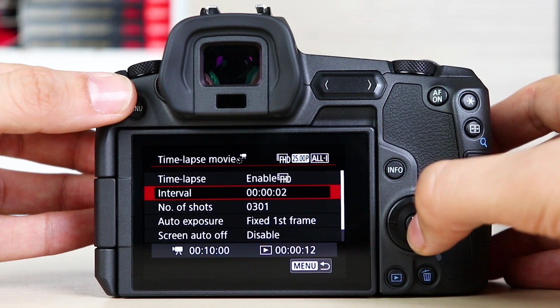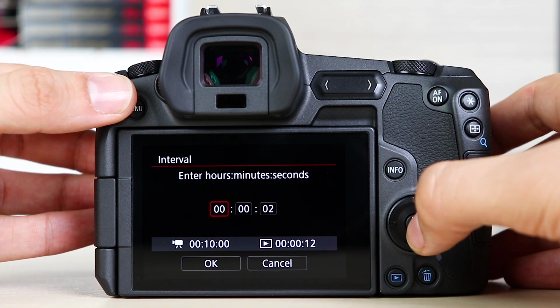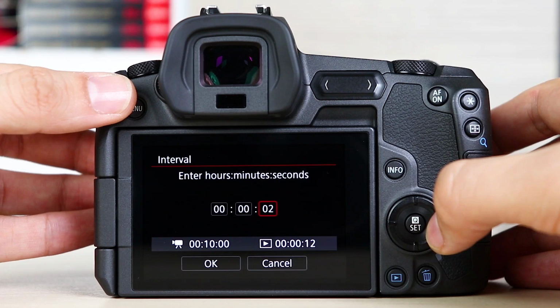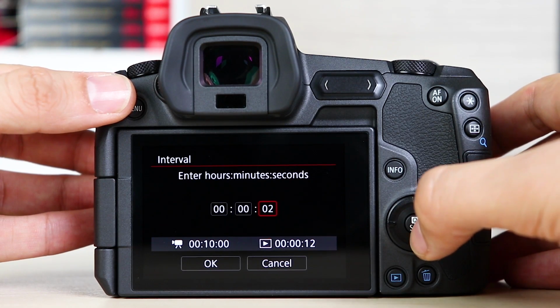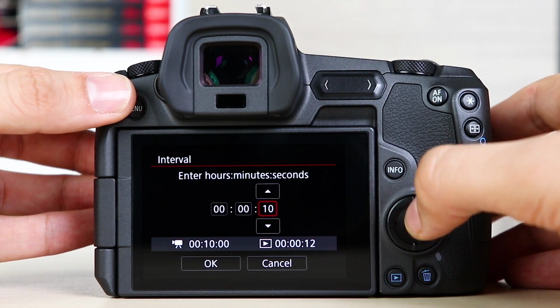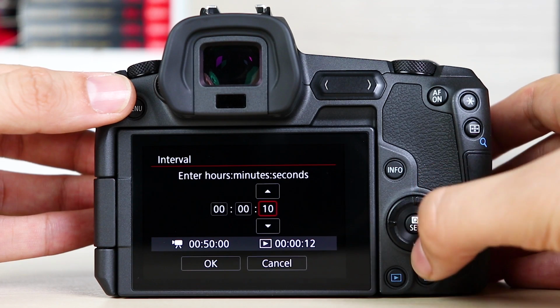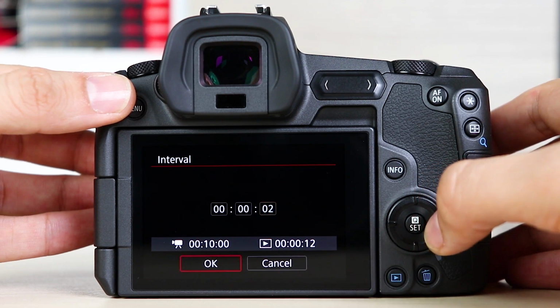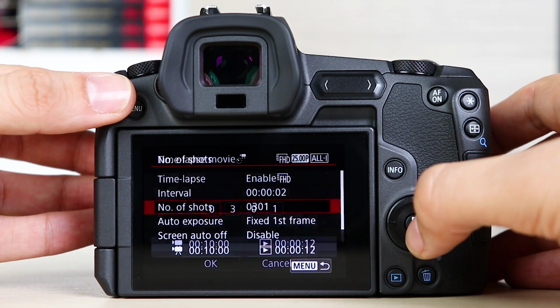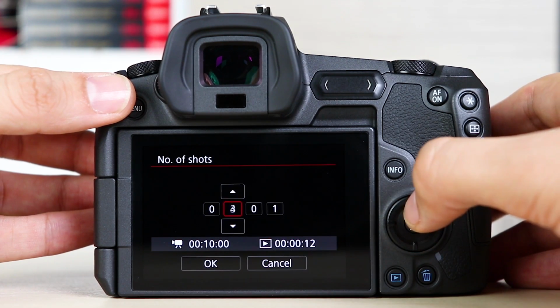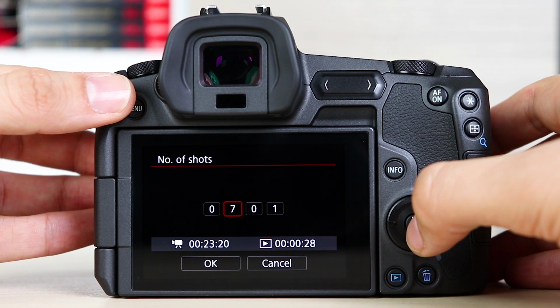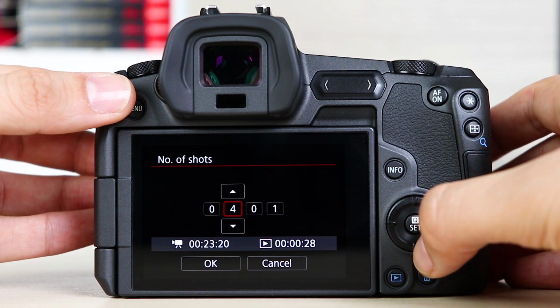From the interval section, you can set how long to wait between photos. As you can see at the bottom, changing these settings will only change your total waiting time. The video duration doesn't change. Then select the total number of frames to be taken. The changes you make here change both the total time and the video duration.